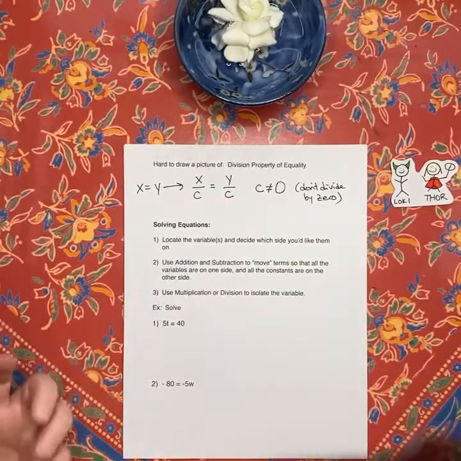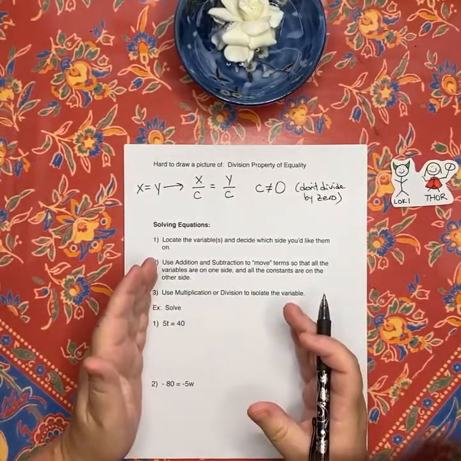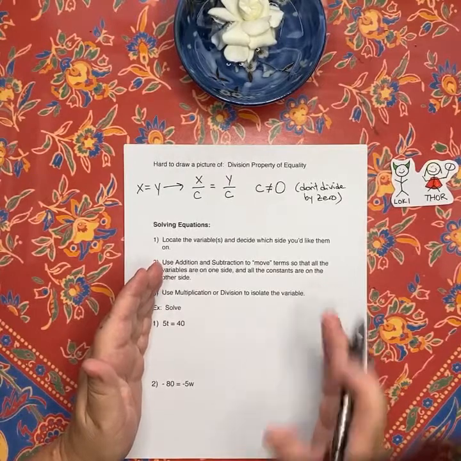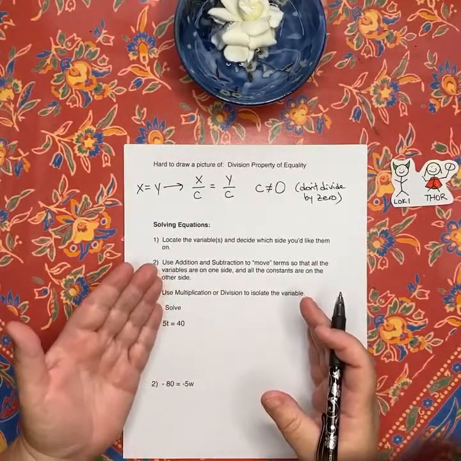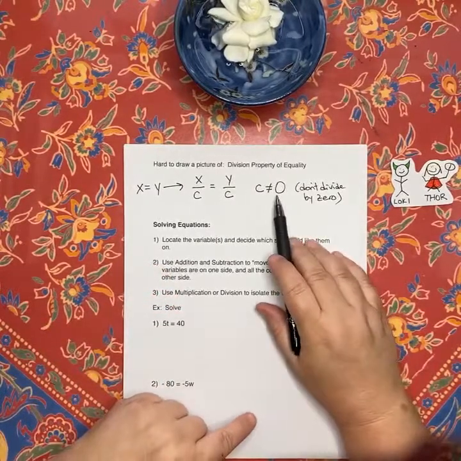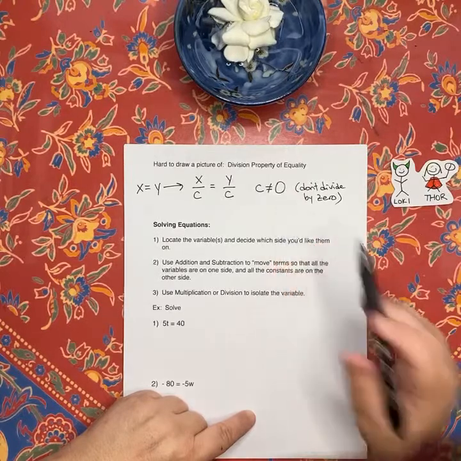So what is the bottom line? The bottom line is if you start out with truth, as long as you do the same thing on one side that you do the other side, you will continue to have truth. Unless you do something so weird that it blows the whole thing up, like dividing by 0.